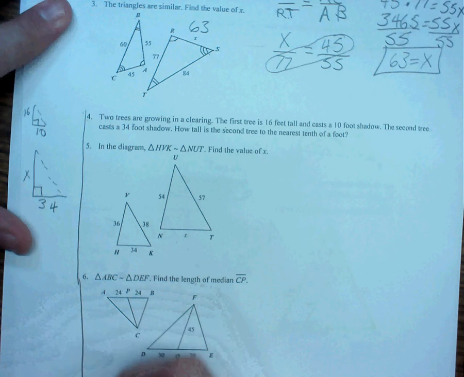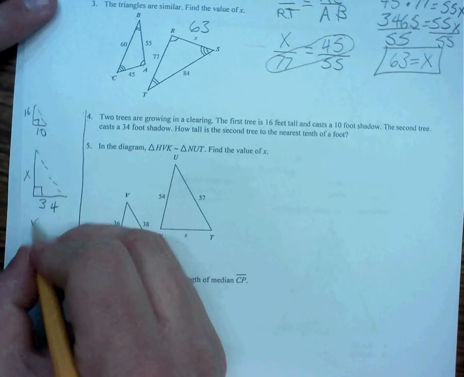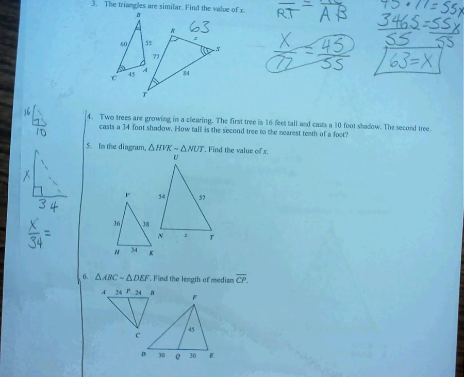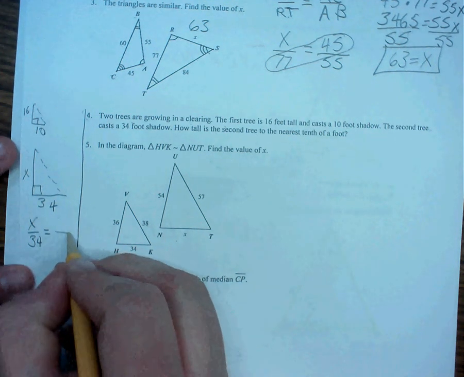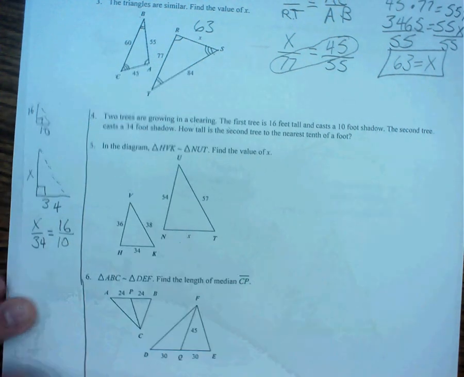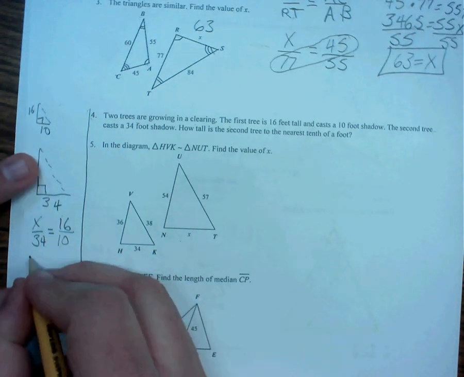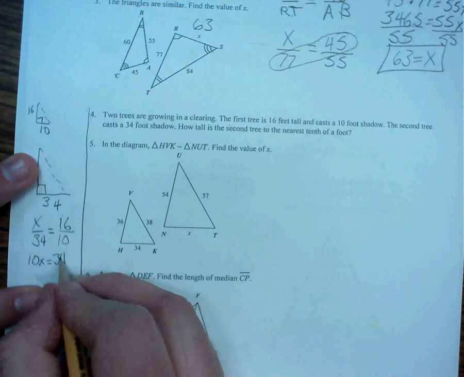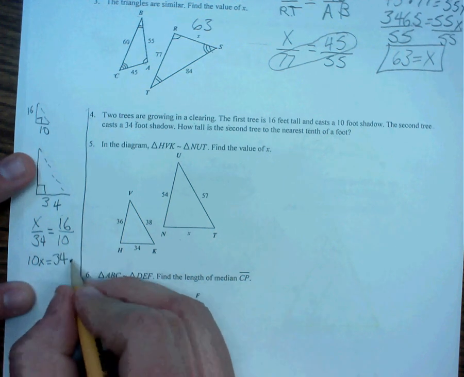So I'm going to set this up. I'm going to say x over 34. What corresponds to x on the other triangle? 16 does. And what corresponds to 34? 10. What do I do next? Cross multiply. So I get 10x is equal to 34 times 16.